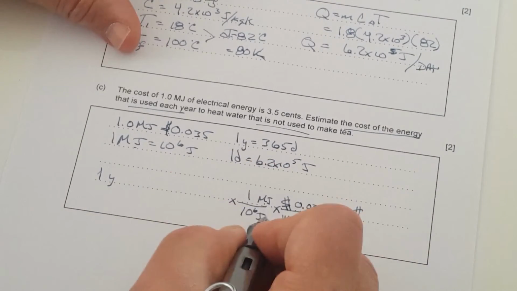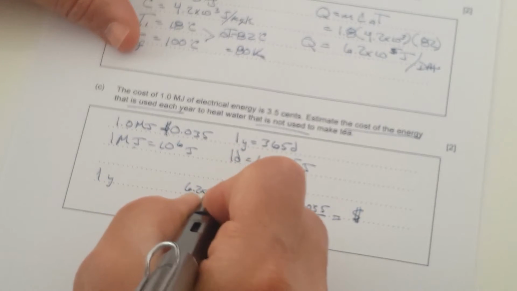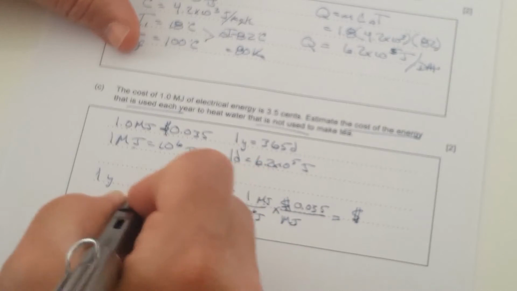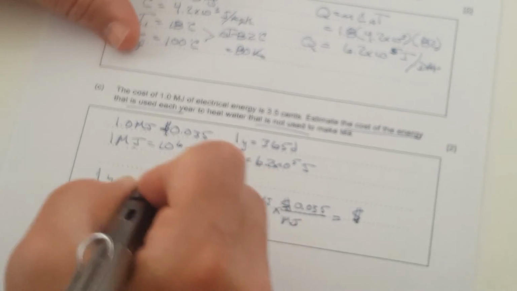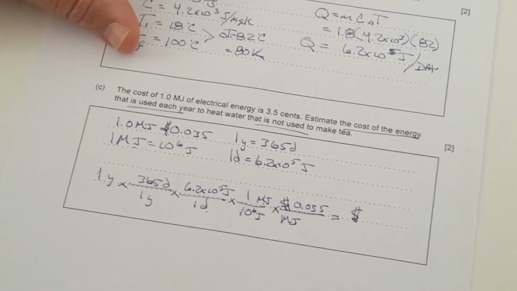Now, do I have something with joules in it? Yes, I do. I have 6.2 times 10 to the 5th joules per 1 day. And in days, I have 365 days in 1 year.